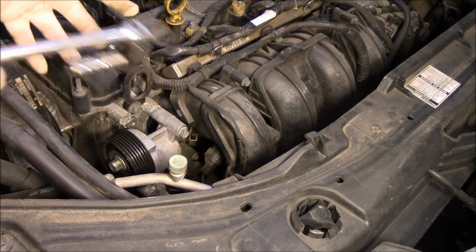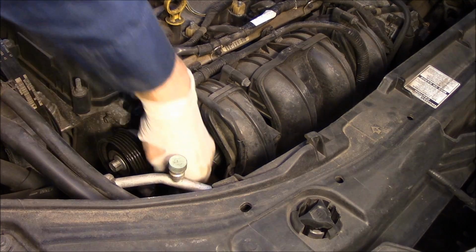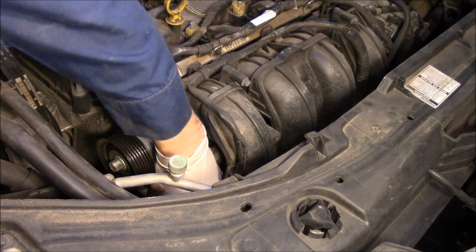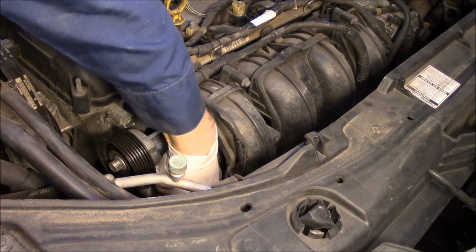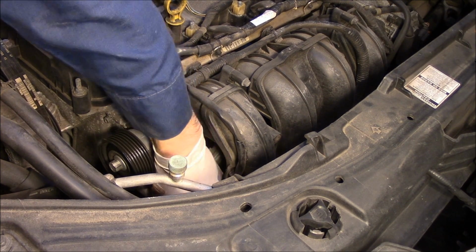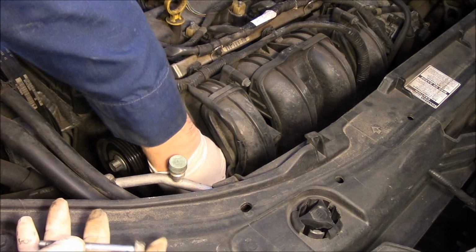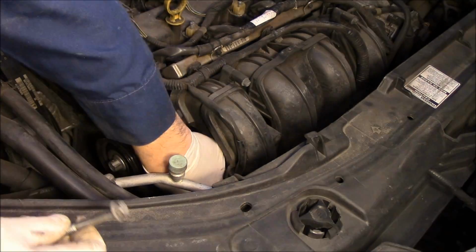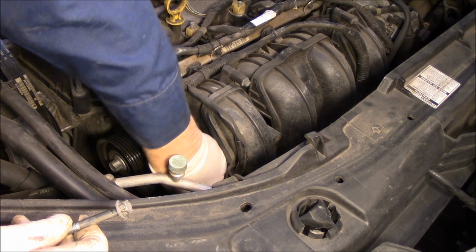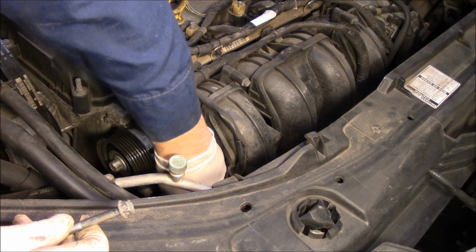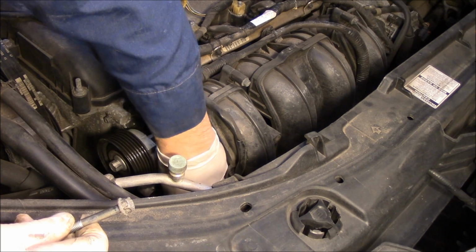And once you break them loose, you can pretty much take them out by hand. They really come out fairly easy once they're loose. Now you want to make sure that these bolts are actually the same length, because sometimes you'll find a bolt that's a little bit longer or a little bit shorter. So we're going to be careful where we take these out until we know for sure. They're probably going to be the same, but we'll check just to make sure.